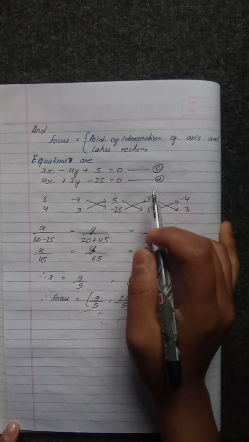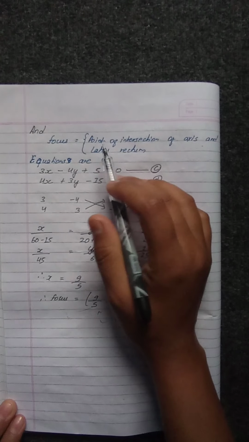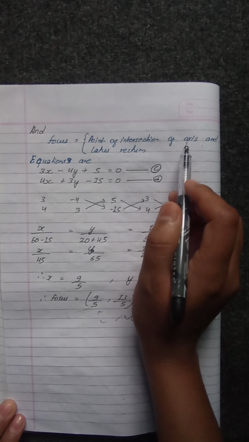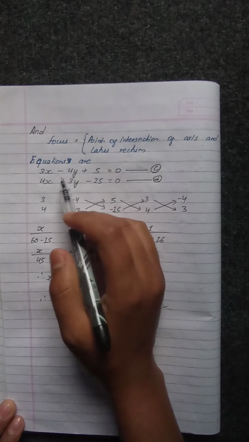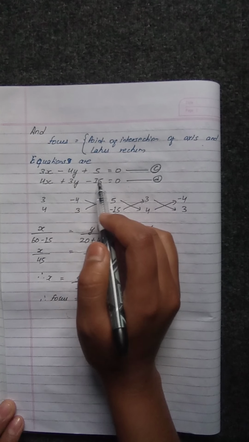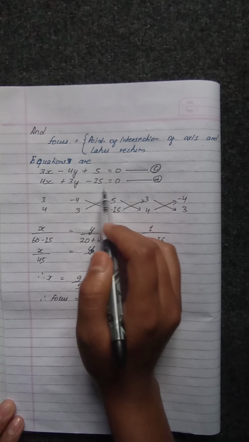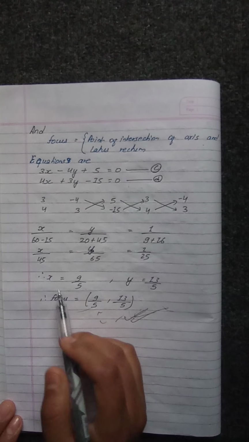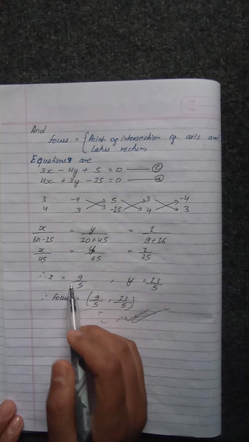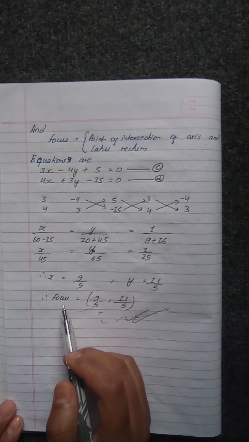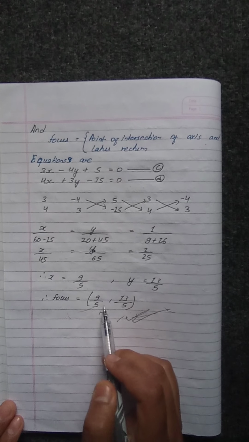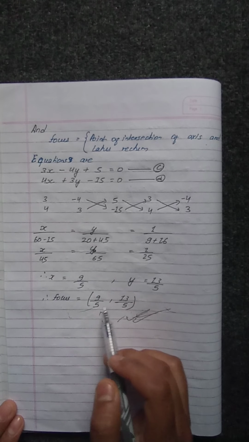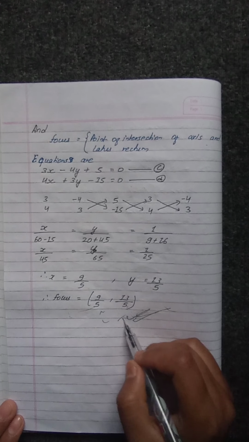Now for the focus, we have to find the point of intersection of the axis and the latus rectum. The equation of the axis is this and the latus rectum is this, as given here. Now solving these equations, we get the values of x and y as the focus. You can see here the focus is (9 by 5, 13 by 5), which is our answer.